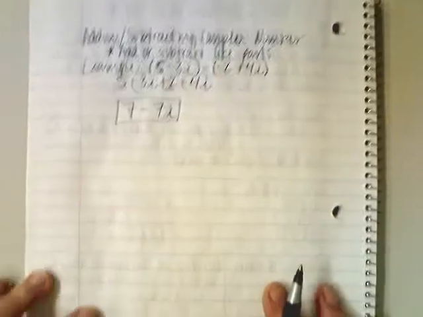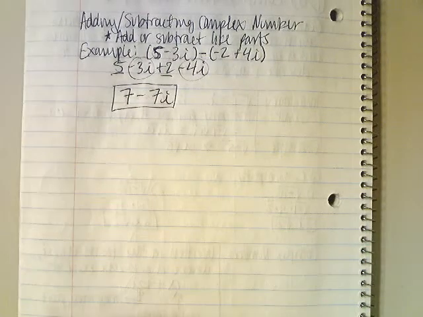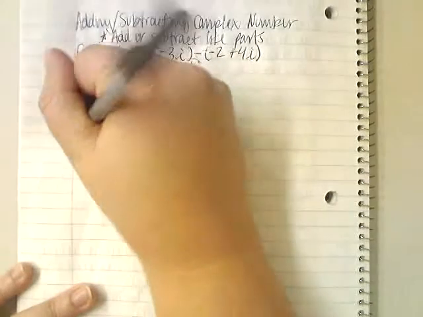So the key thing here is you're only combining like parts. Imaginary can only combine with imaginary. Real can only combine with real. So we're going to do a quick check with that.